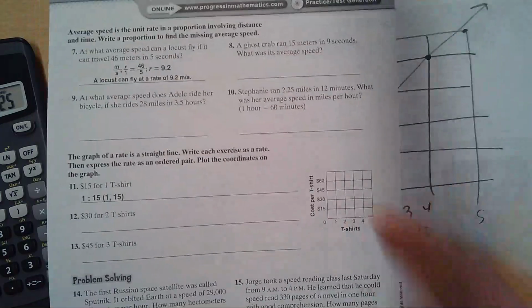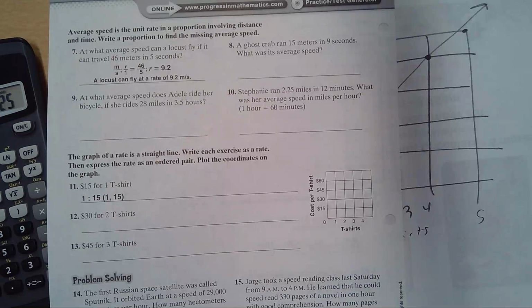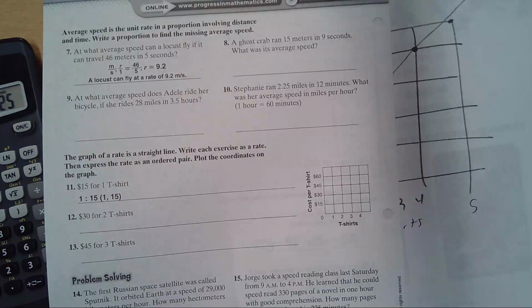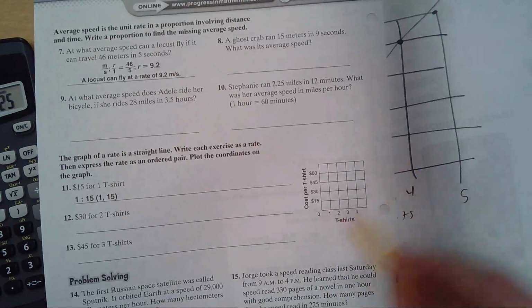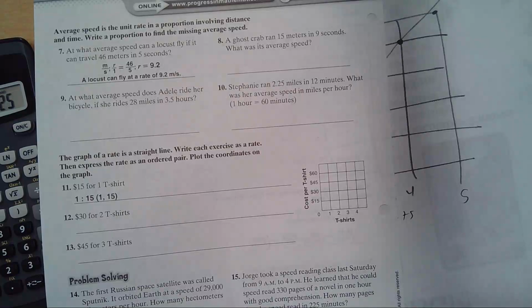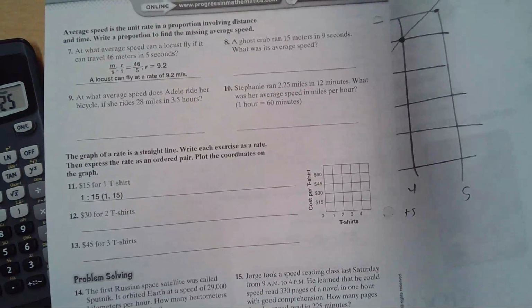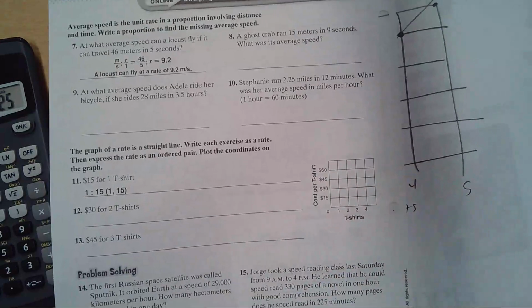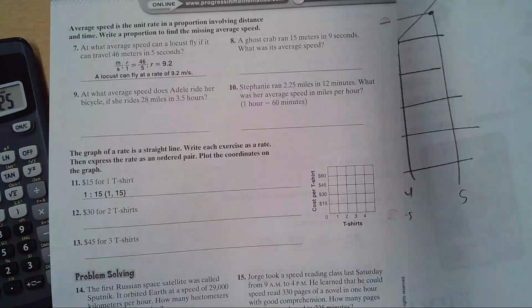But this is a proportion. I could keep it going at its rate. If the paper went far enough, I could go up to 12, 13, 14, 15, as far as I want, and just match up how many t-shirts and what costs would be, because for every t-shirt we add $15 to the cost. Right? Okay.